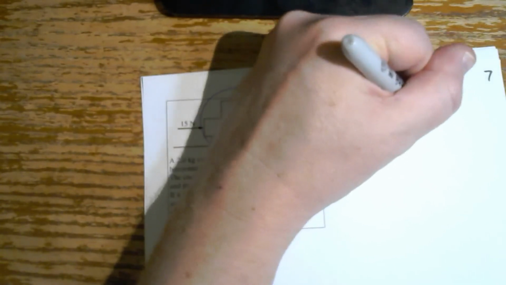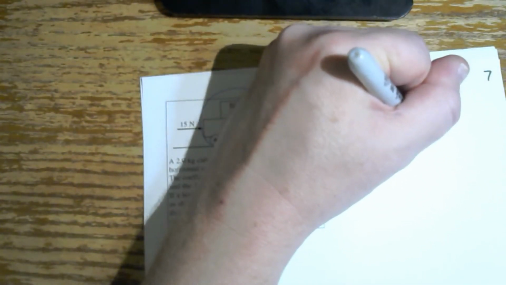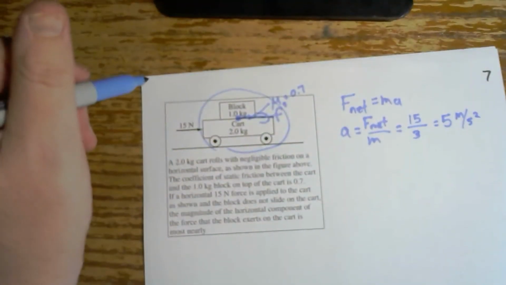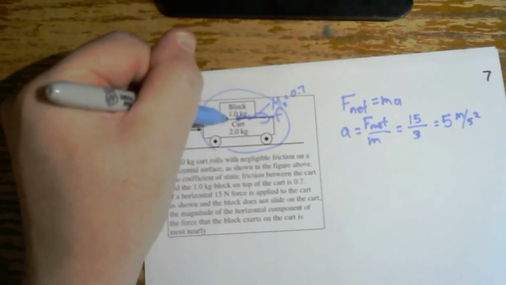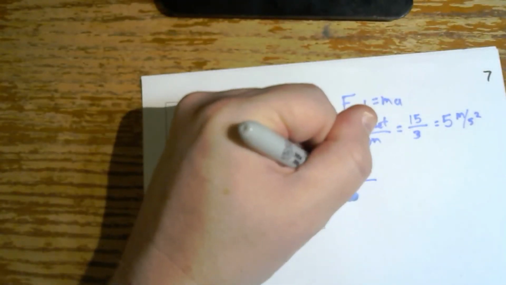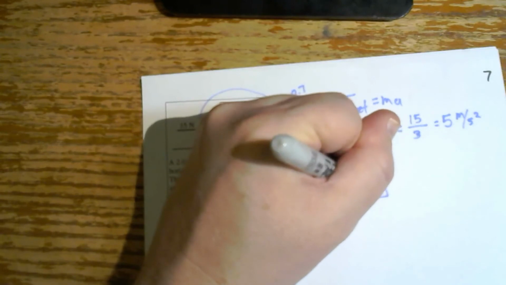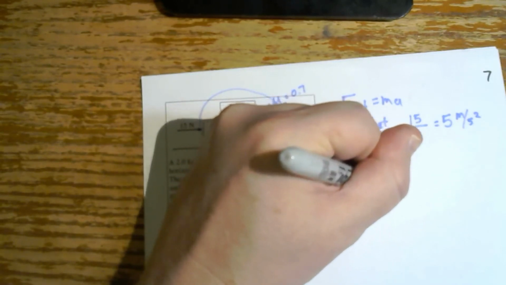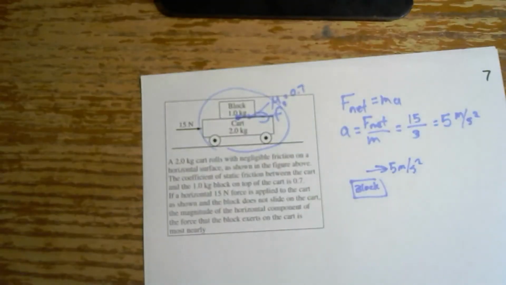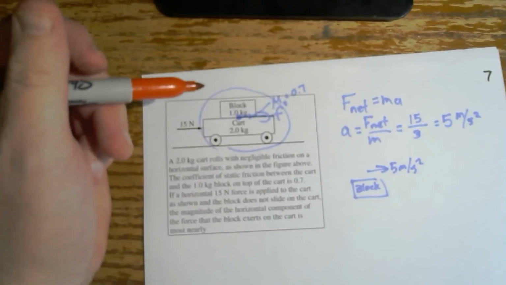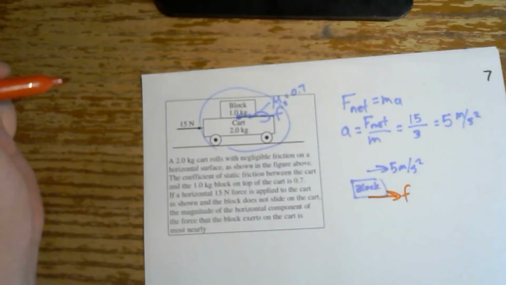So that'd be 15 newtons divided by 3 kilograms. So that means the entire system is accelerating to the right at 5 meters per second squared. And so that means the top block, not the cart, but the block, also has to be accelerating at 5 meters per second squared. In order for that to be true, there has to be some force accelerating it to the right. And that force is going to be the frictional force that the cart provides to the block.